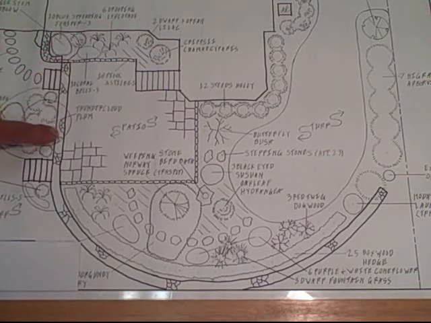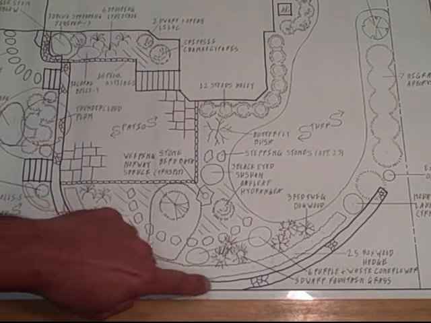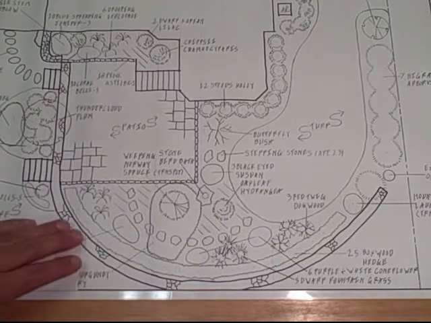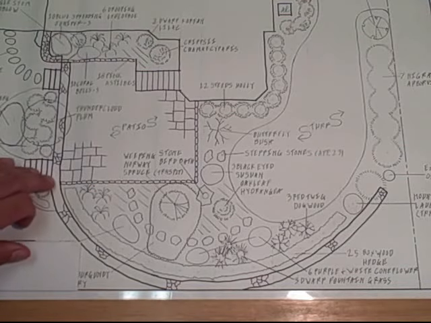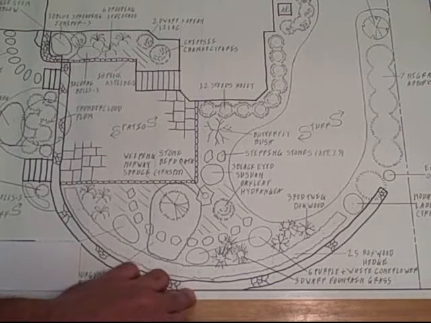Our clients had a wall installed around the back of the landscape. This wall ranges anywhere from about 3 foot tall at this point to about 8 foot tall at the back.